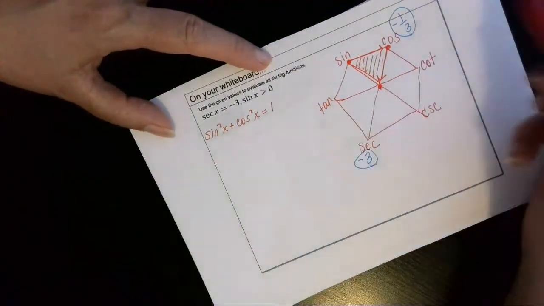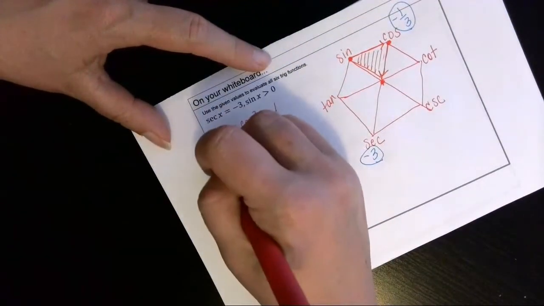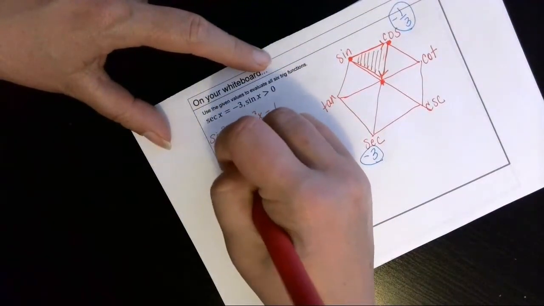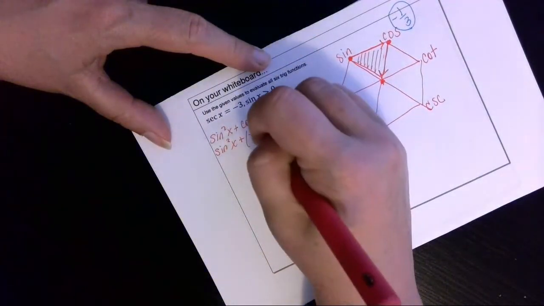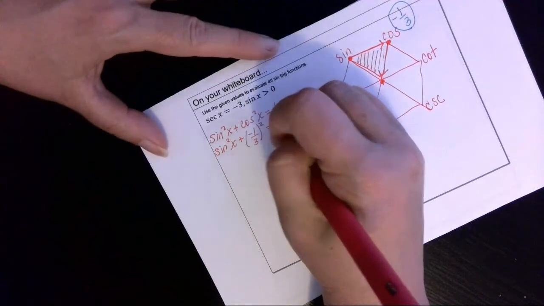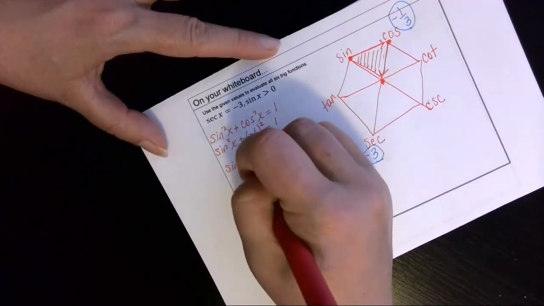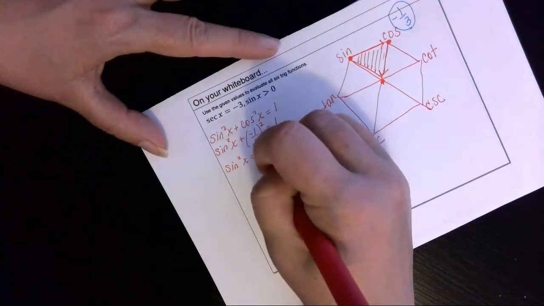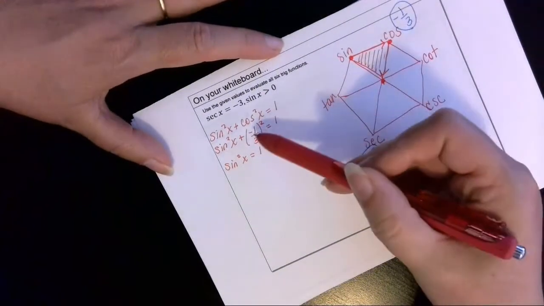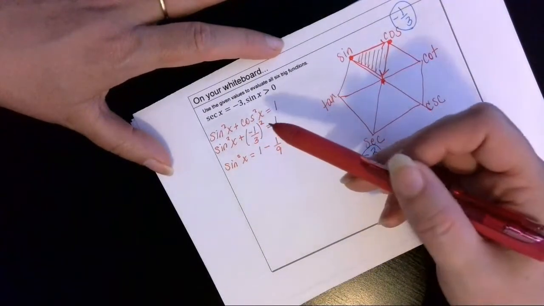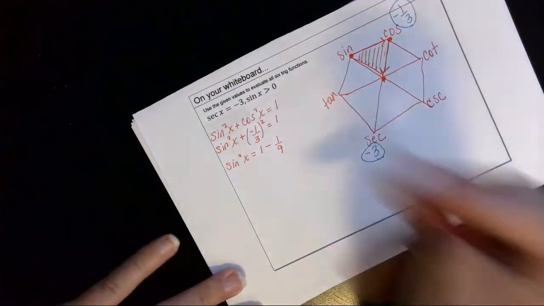So now we can substitute in our -1/3 for the cosine. So sine squared x plus (-1/3) squared is equal to 1. And that means that the sine squared x is equal to 1 minus 1/9, because (-1/3) quantity squared is 1/9, and then we subtract that over to the other side.